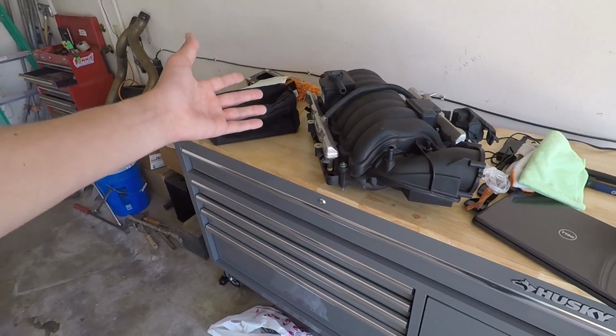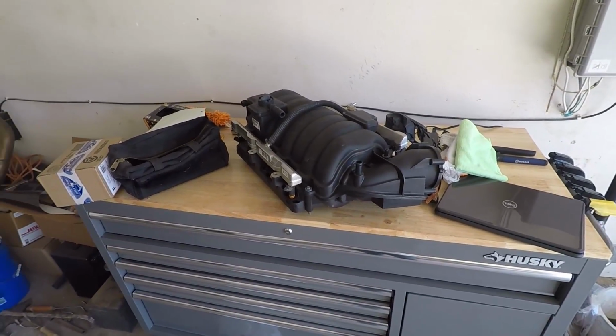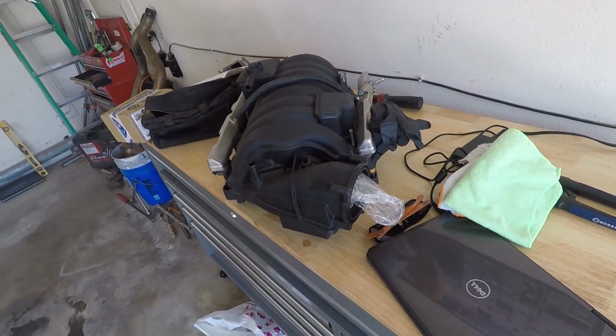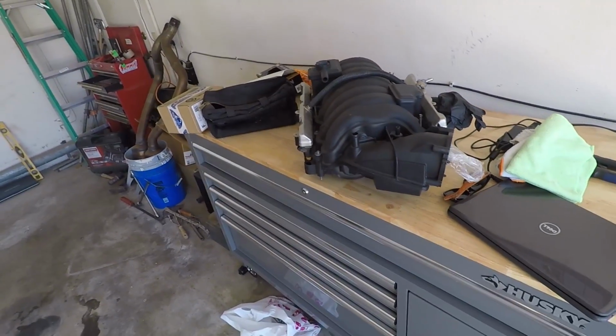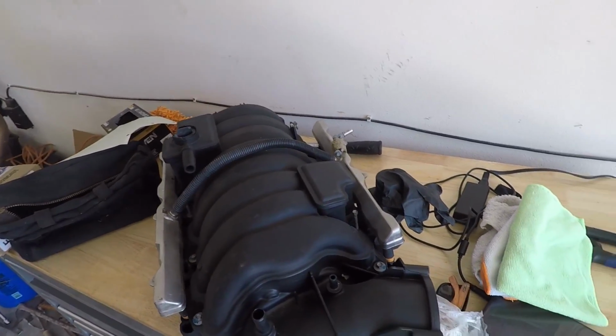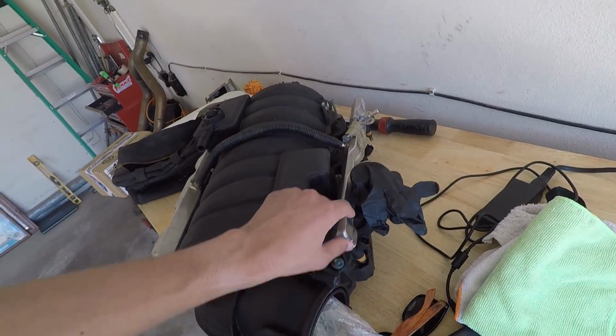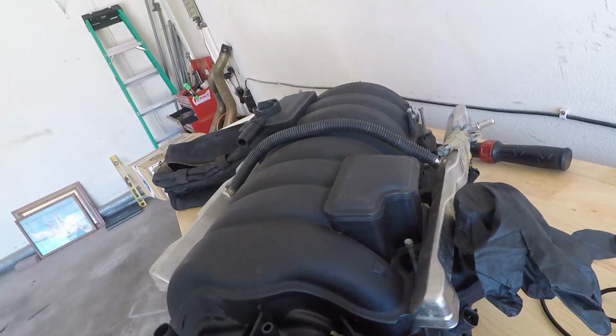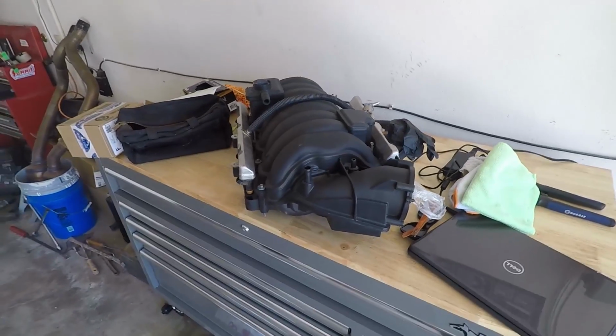If you're curious on how much I paid for this mod, the dude on Facebook Marketplace only charged me $375, and I thought that was a pretty good deal given that it's in pretty good shape. He gave me the fuel rails and injectors with it. The injectors look like they need to be cleaned. I'm not completely sure how to do that, so I'll have to figure that out.